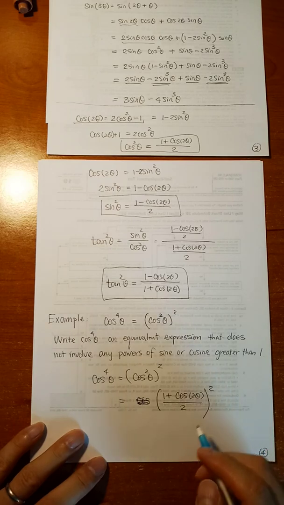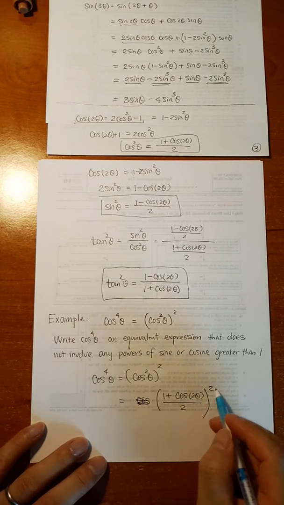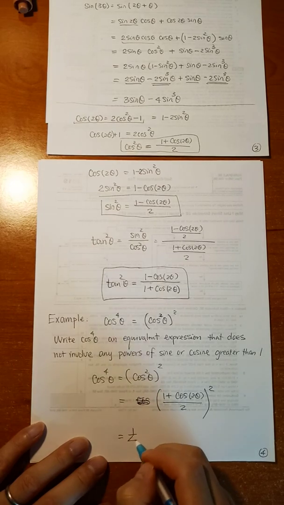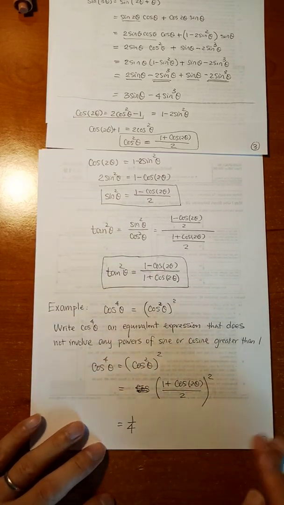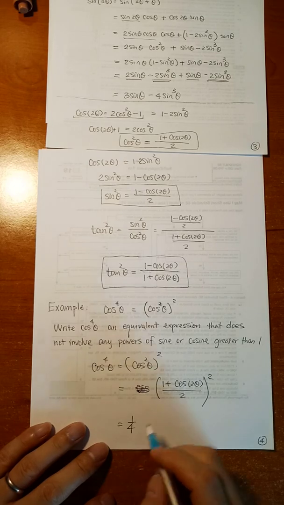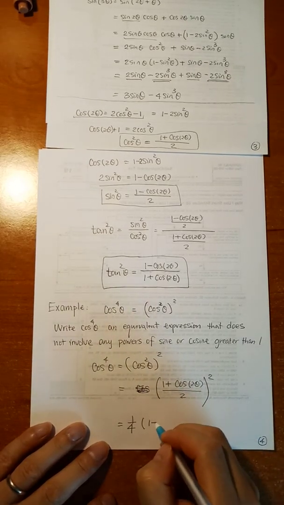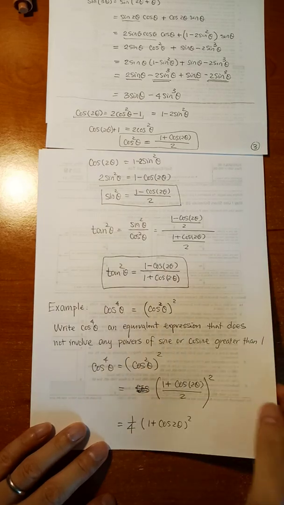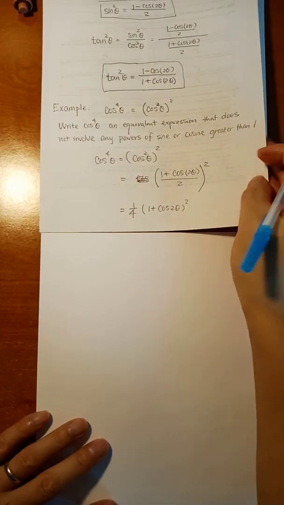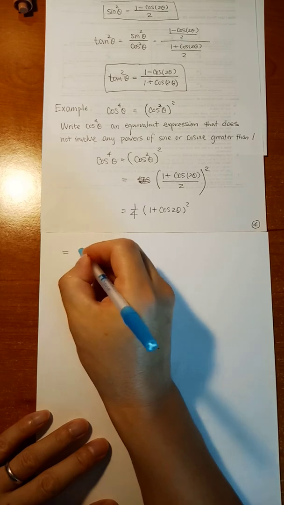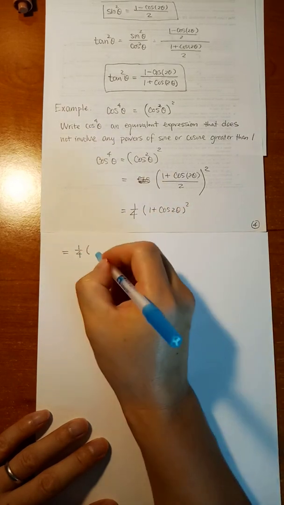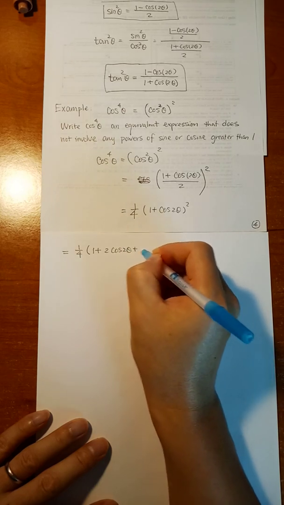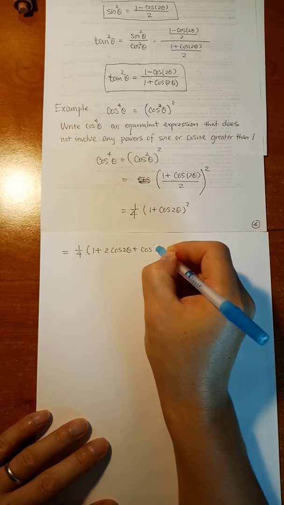It's numerator over denominator then squared, so it is numerator squared over denominator squared. Denominator squared means the multiplication with the coefficient 1 over the denominator. The numerator squared is 1 plus cosine 2 theta, squared. So it is equal to 1 over 4, 1 plus 2 cosine 2 theta plus cosine 2 theta squared.